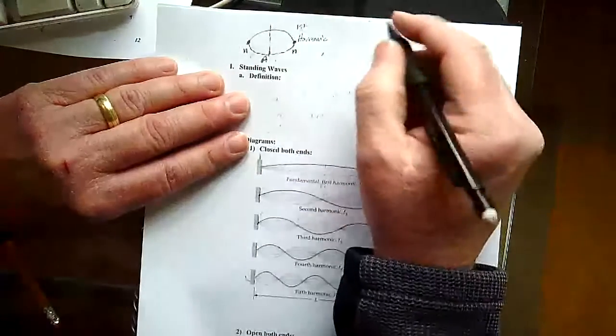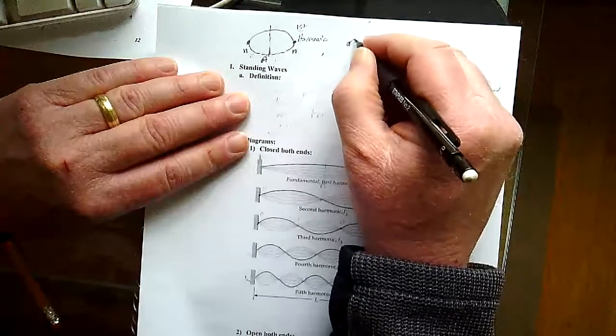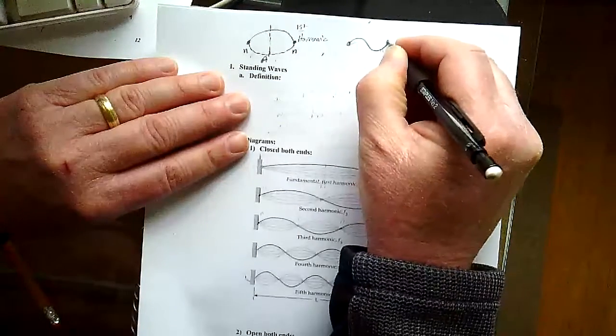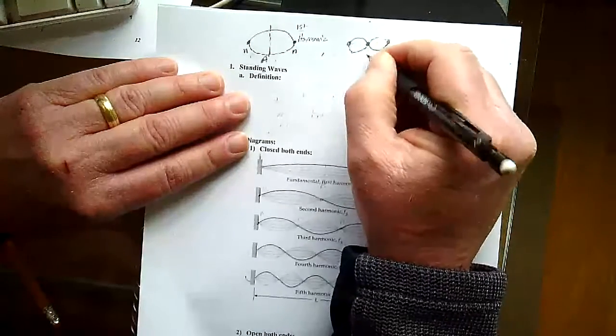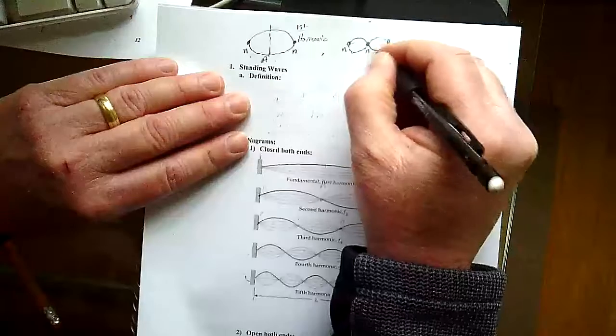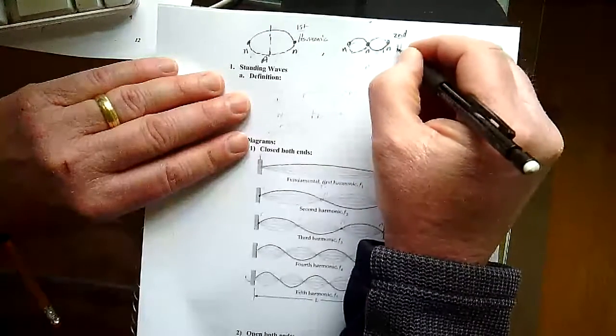All right, and then I sped up my frequency some, and eventually I landed on this pattern, which just added a node in the middle. So I had a node here, and a node here, and a node here, and that was called the second harmonic.